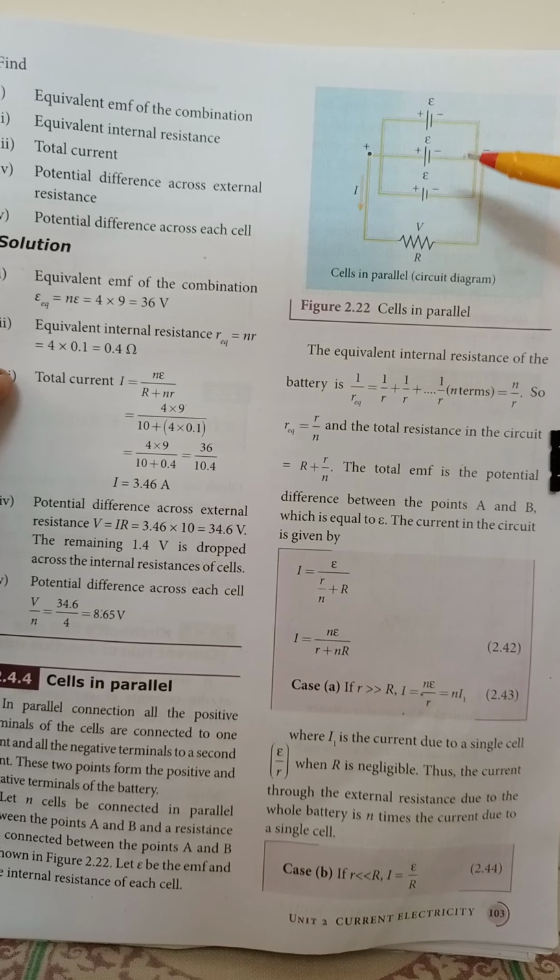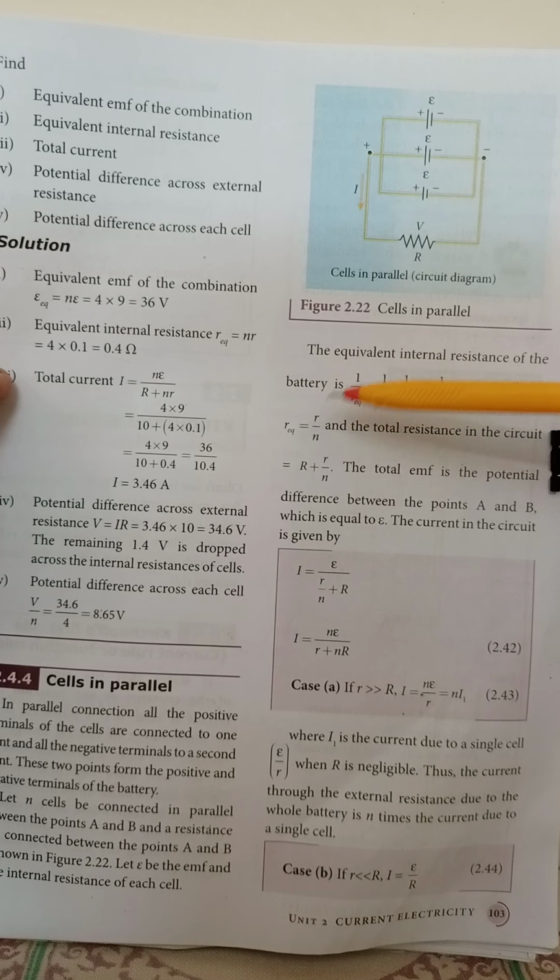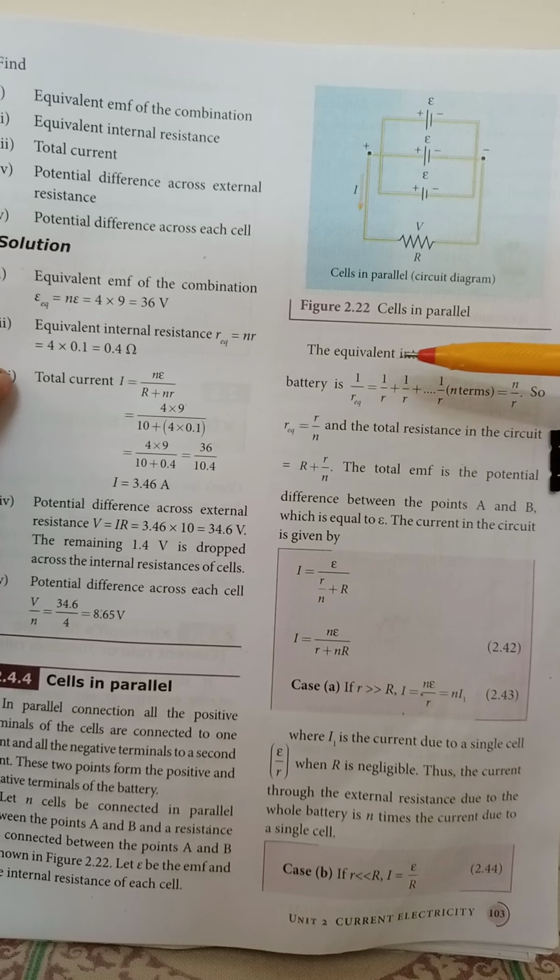Now as all the cells are connected in parallel, all the internal resistances are in parallel, so the equivalent internal resistance of the battery is 1 by r equivalent equals 1 by r plus 1 by r and so on up to n terms, which is equal to n by r.